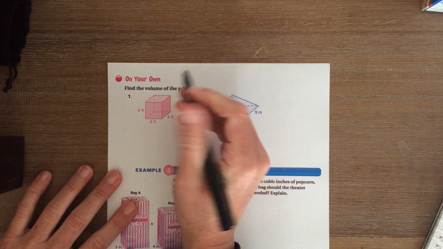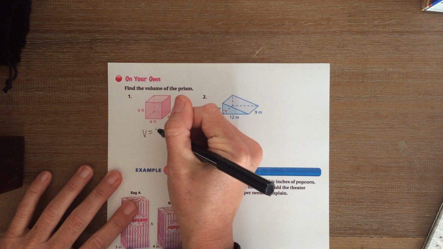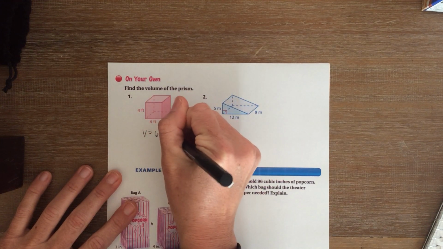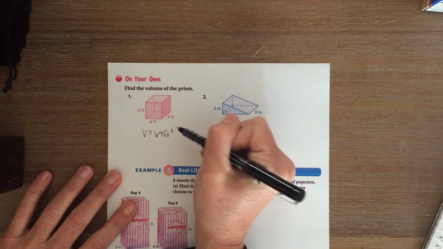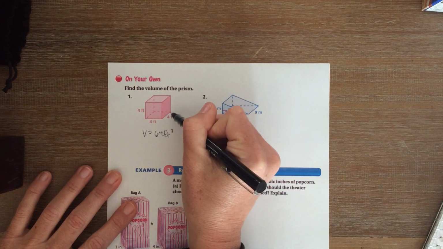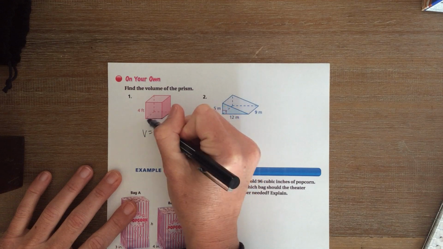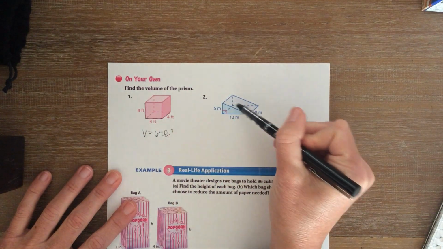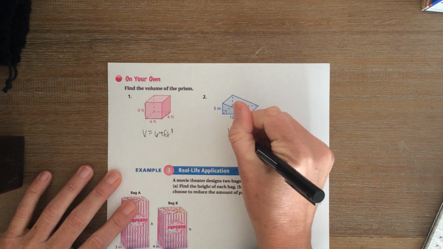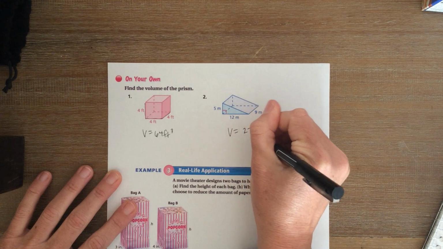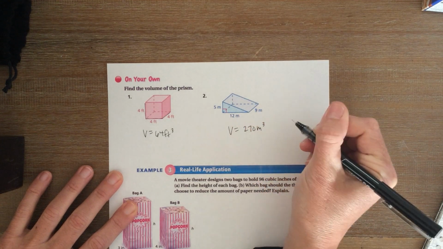So number 1 is a cube. This has a volume of 64 feet cubed. Base area times height, so base times height times height. Number 2 is a triangular prism. This has a volume of 270 meters cubed.